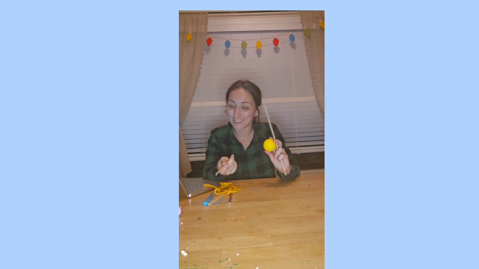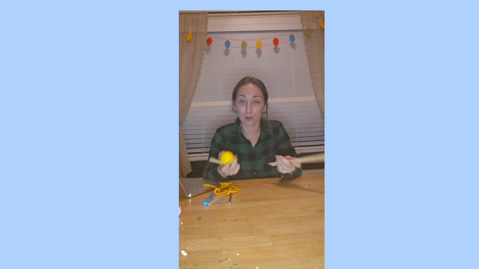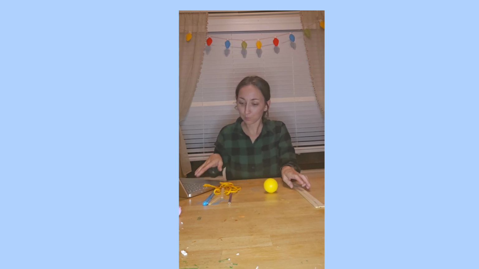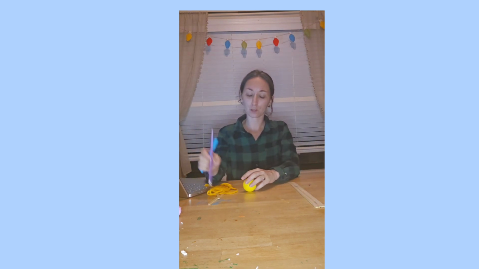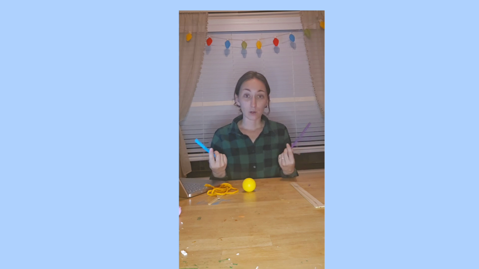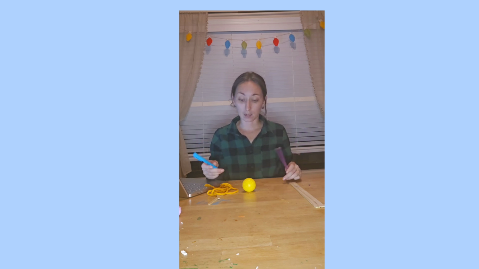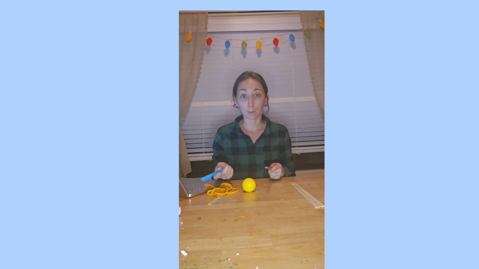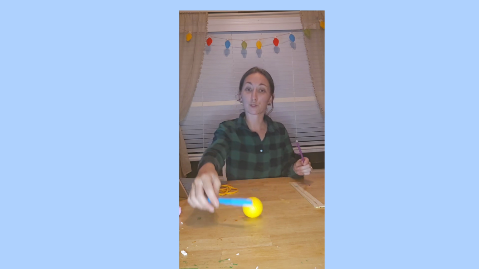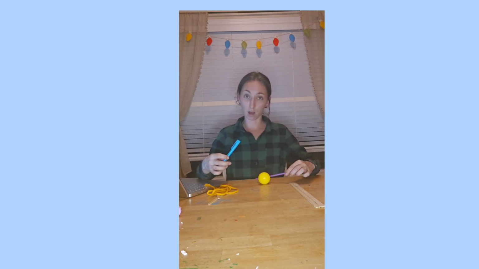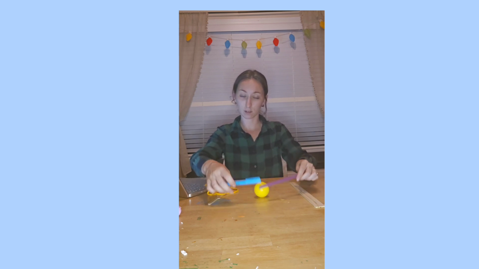All right, scientists, now that you've investigated pushing and pulling on your ball, I want to point out some things that I noticed as I was doing it as well. I noticed that I can push and pull it toward myself, like play myself like a little game. I noticed that the ball rolls pretty smoothly on this hard surface.